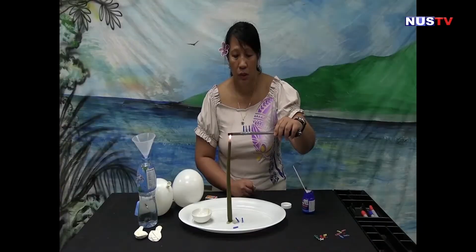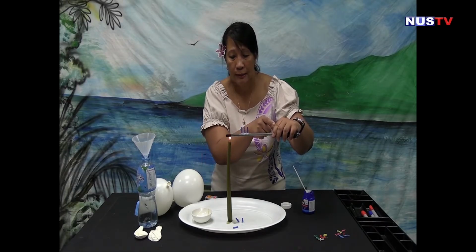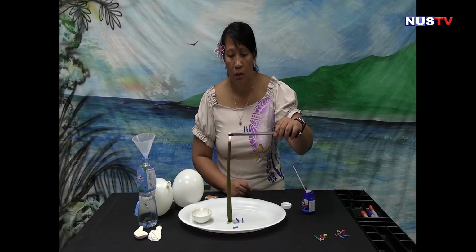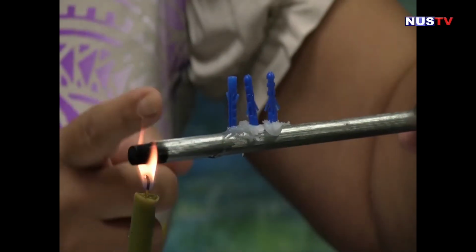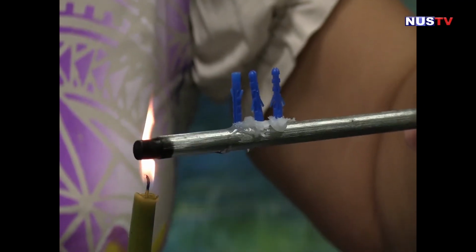Now, for the materials I said we need a heat-proof glove, but in this case I don't need a heat-proof glove because I'm using a rod with an insulating handle over here. So this activity, if you keep going, all of these are going to be falling off one by one.